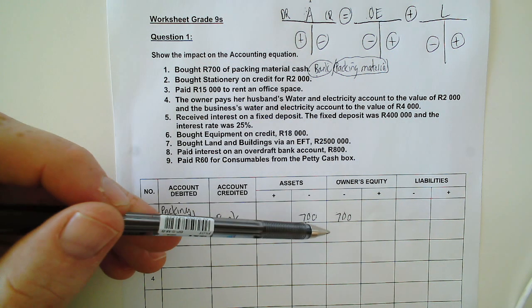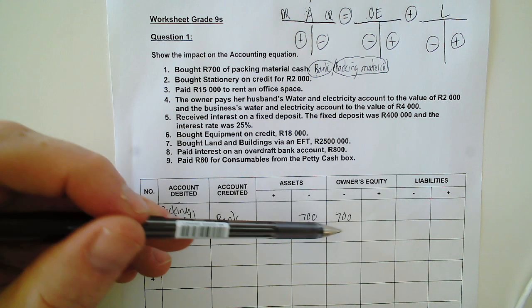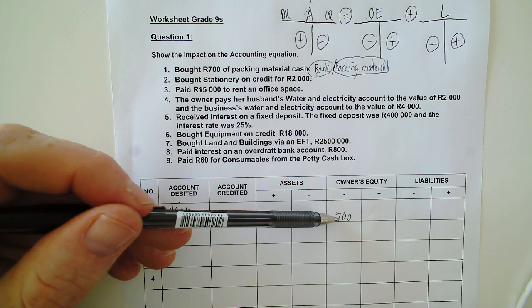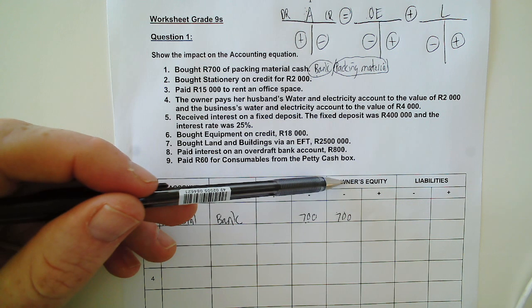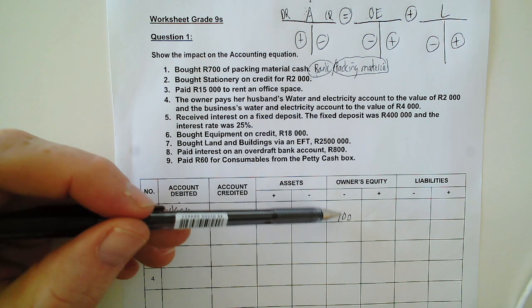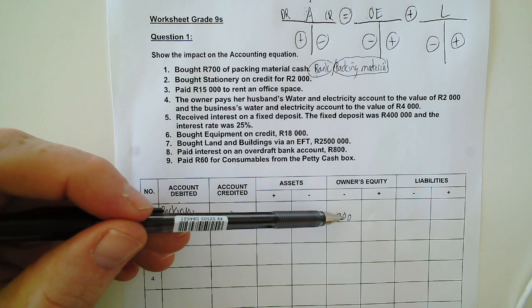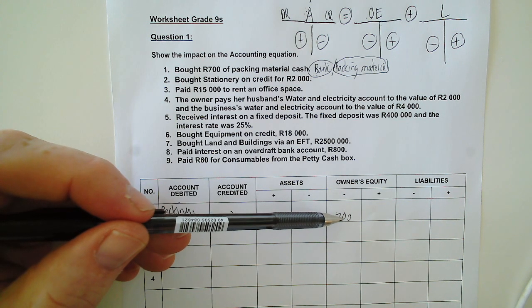Obviously, because I'm paying for something, the pot of money or my net worth, what I've got left, gets less, and therefore owner's equity gets less on the debit side or left hand side.